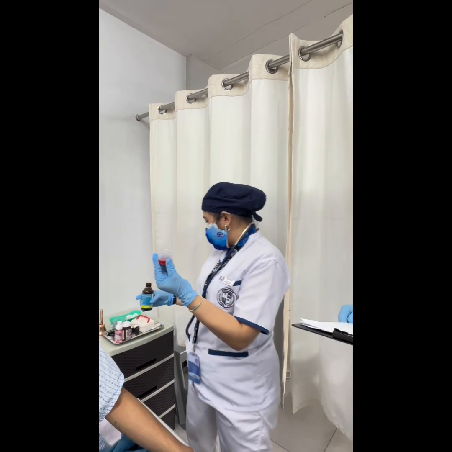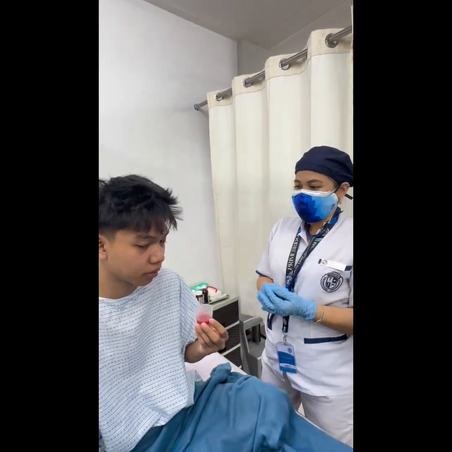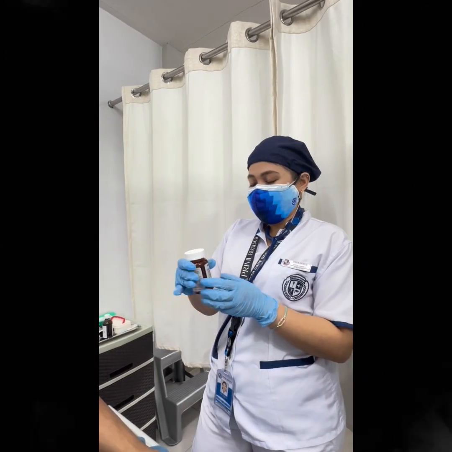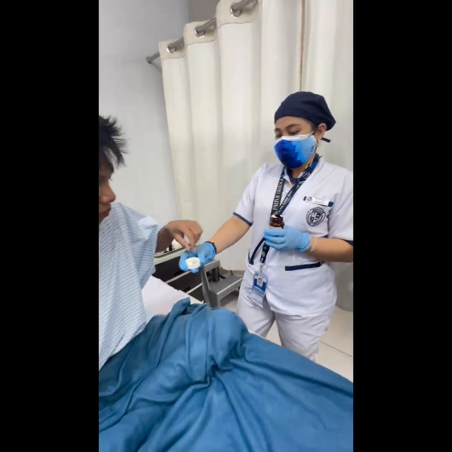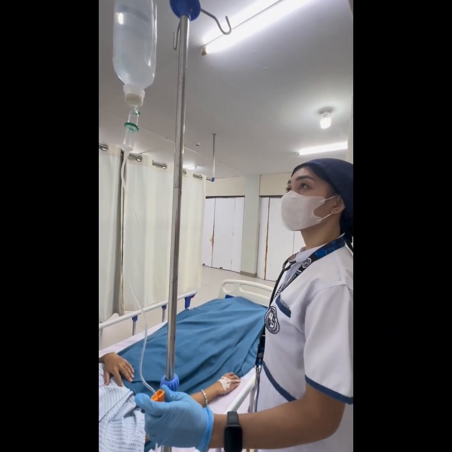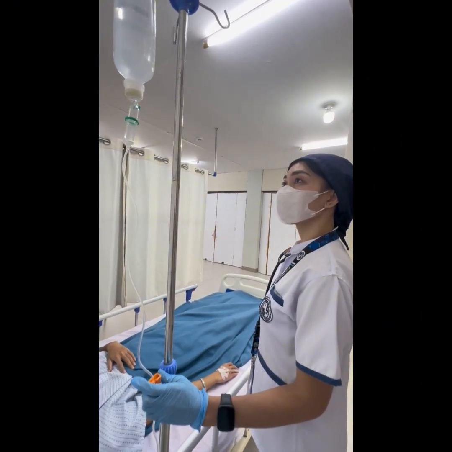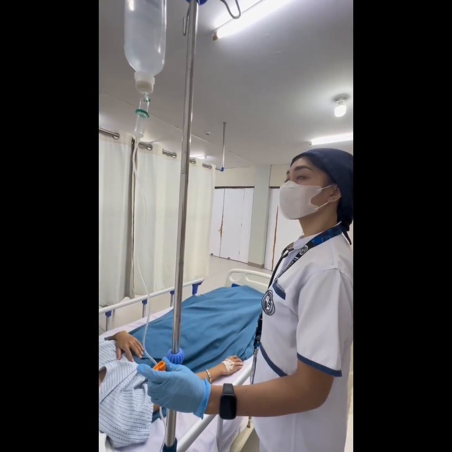Then, give the patient's medication according to the doctor's order. Shake the bottle well so that the active ingredients are evenly distributed throughout it. To check an IV fluid level, visually inspect the bag's markings for the remaining volume, often by matching the fluid's bottom edge to the scale at eye level.